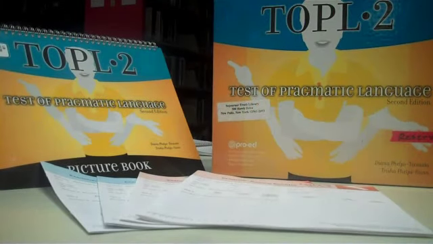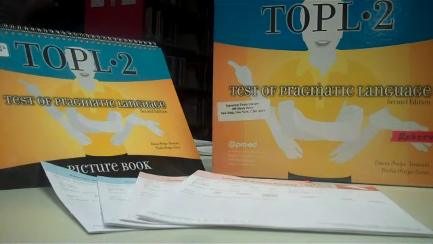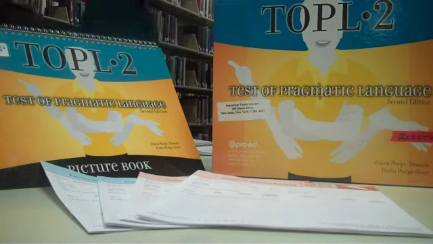The test of pragmatic language is designed for children and adolescents 6 to 18 years old. The purpose of the test is to identify individuals with pragmatic language deficits, to determine the individual's strengths and weaknesses among the different types of pragmatic skills, to document an individual's progress in pragmatic language as a consequence of special intervention programs, to measure pragmatic language in research, and to address the needs of specific populations.